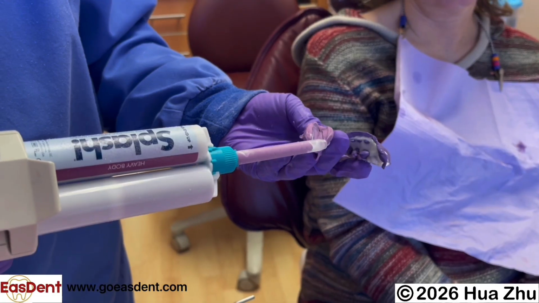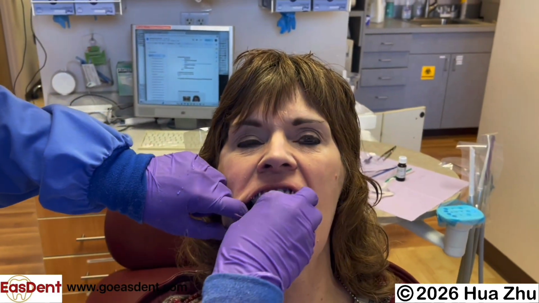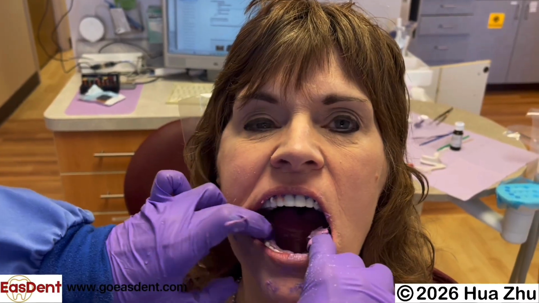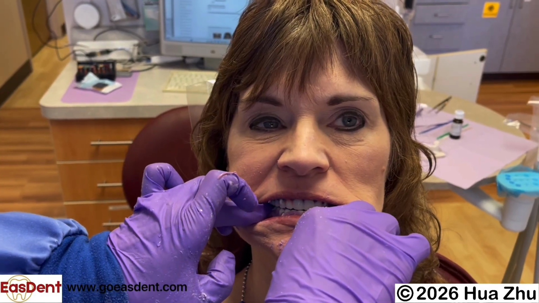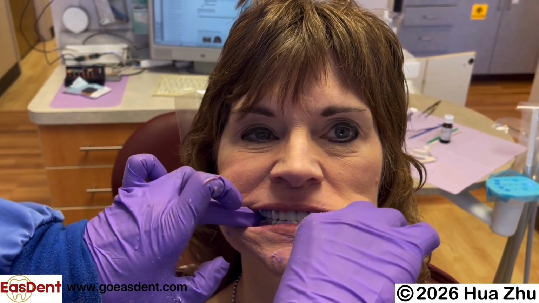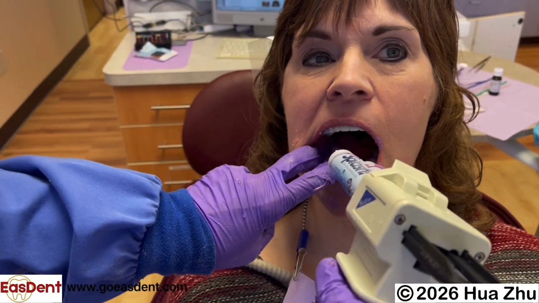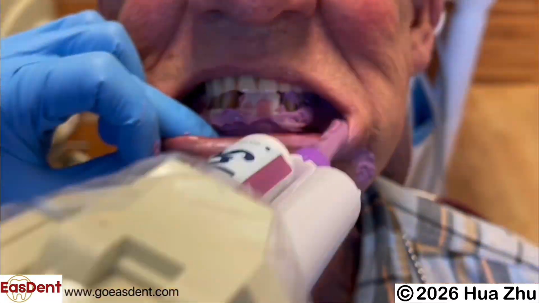Load the material at the border. Do one side at a time. Seat the tray completely in the mouth. Press the tray hard to make sure the tray is seated correctly. Guide the patient to bite in centric relation until maxillary and mandibular Easdent teeth are in contact to verify the seating. Check the border. If anywhere is still short, load additional material.